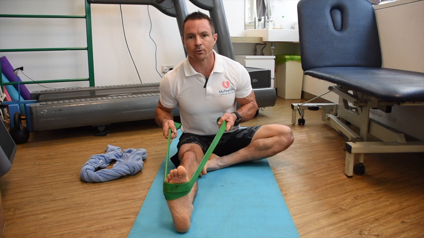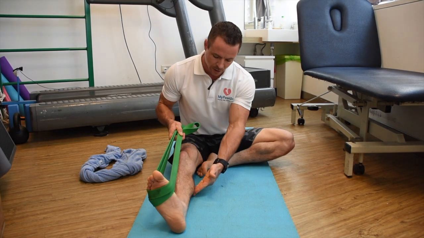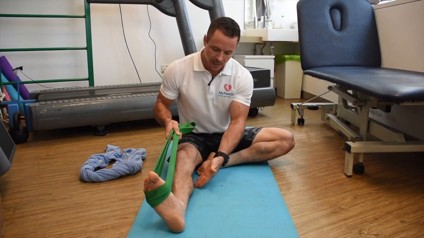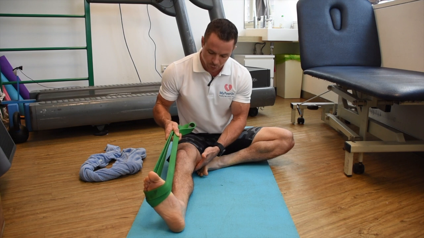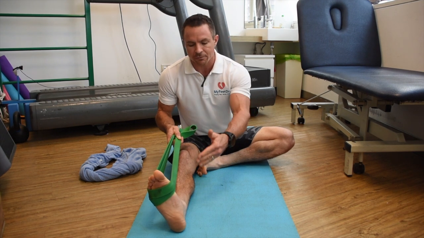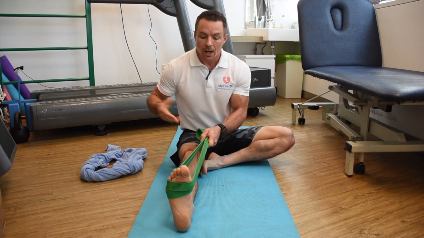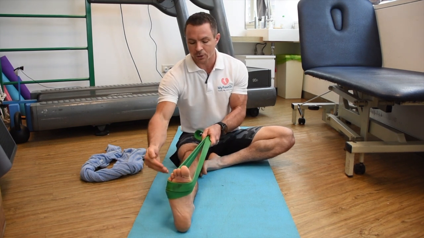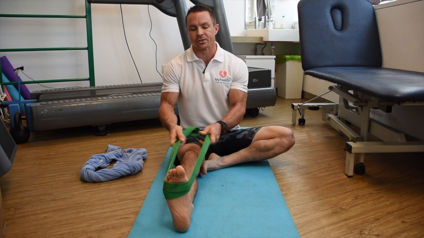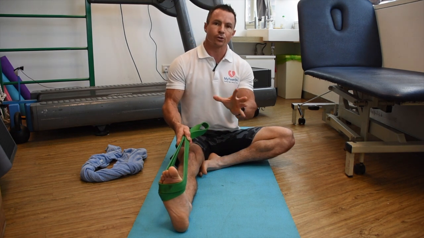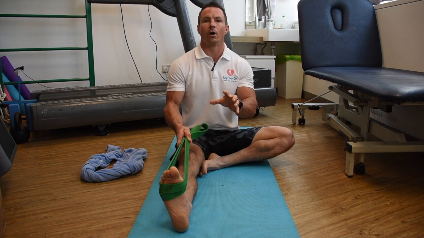We're going to hold this for about a minute, and you're going to feel a stretch through the back of the leg, upper calf, lower hamstrings, behind the knee. This is a fascial stretch. It's going to help us to stretch the fascia that runs under the foot, the Achilles, the calf, and the hamstrings. And you're going to do this about 2 to 3 times, each time for 1 minute.